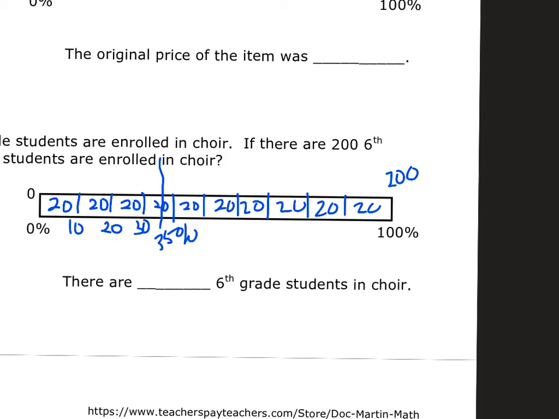So at 10% we have 20. At 20% we have 40. At 30% we have 60. At 40% we would have 80. So we need to half that because we only have 35%. So half of 20 is 10. So at 35% we have 70.